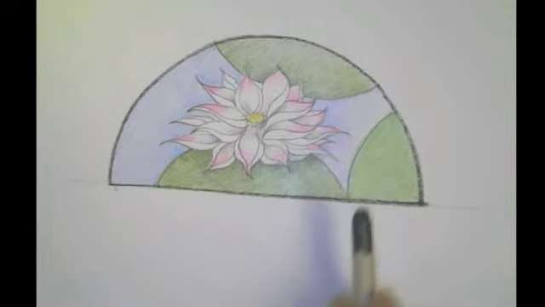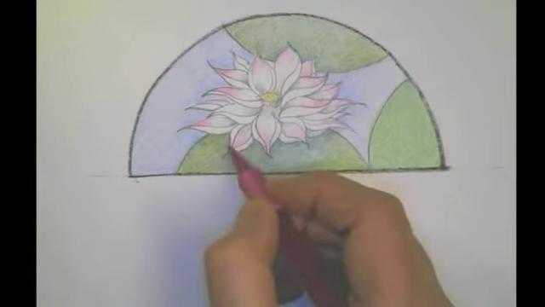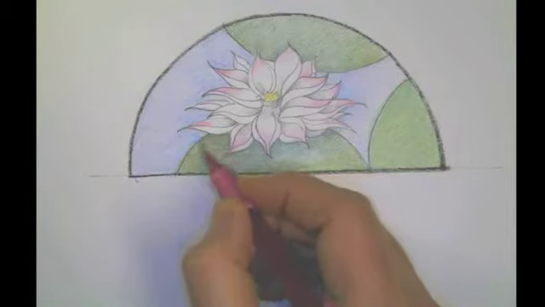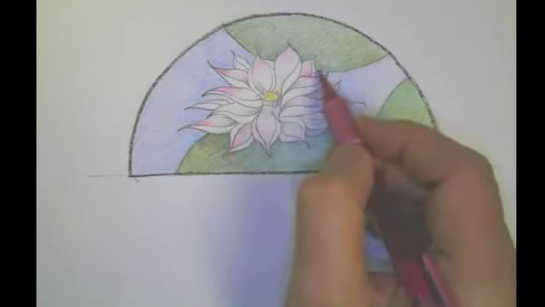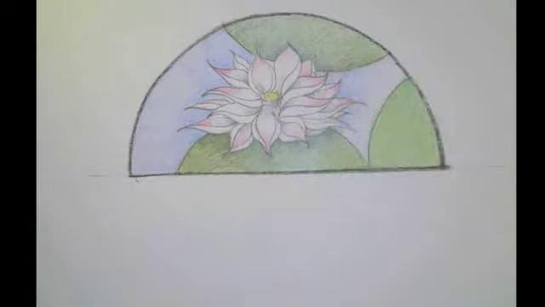If you went to China, you would see these along the Yangtze River and the Yellow River. So that's kind of neat. This ancient flower.